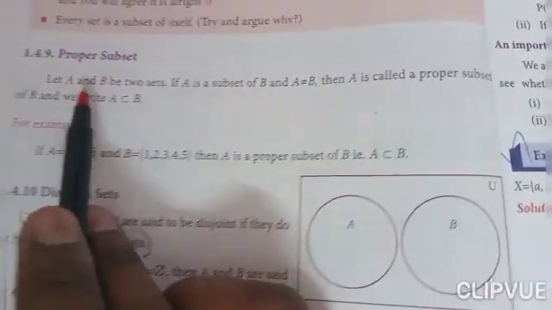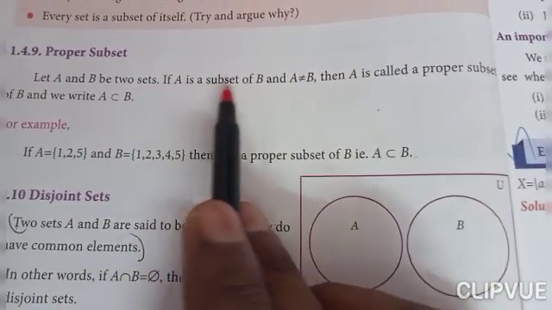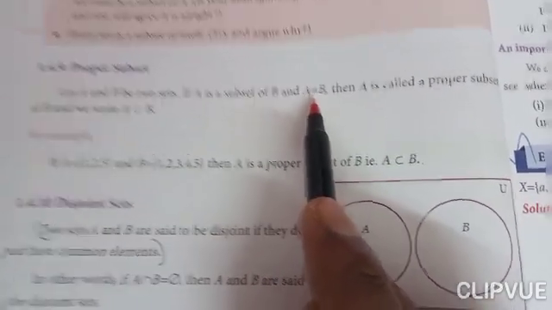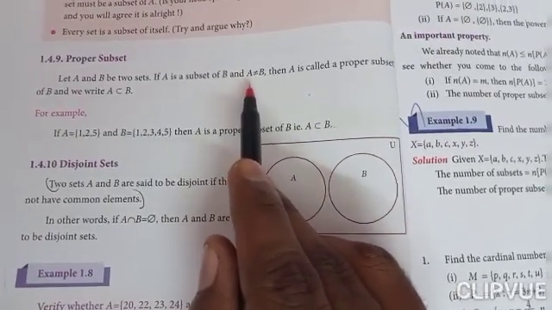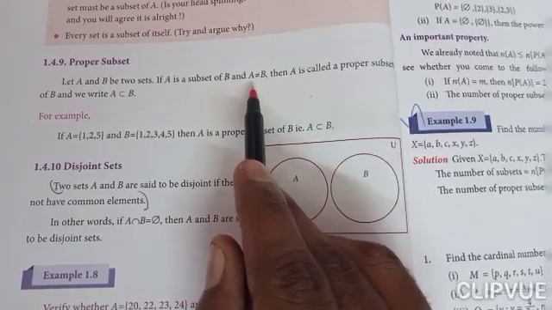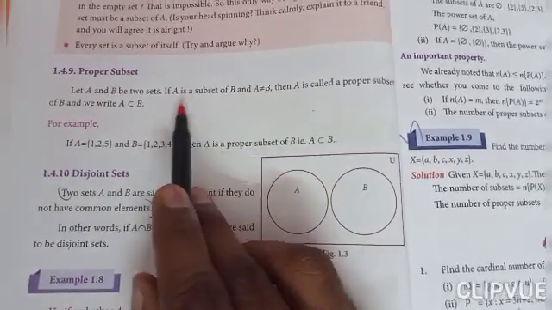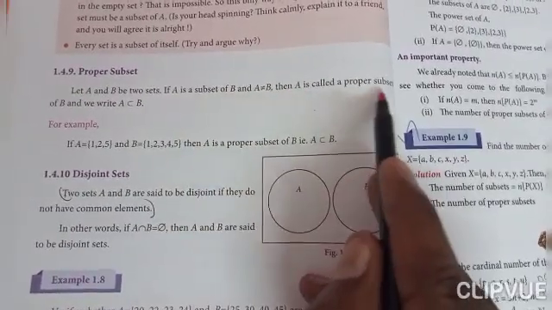Look at the definition given in the text. Let A and B be two sets. If A is a subset of B and A is not equal to B, keep it in your mind. In the previous cases we have only seen A equals B, but here A is not equal to B. Then A is called a proper subset.